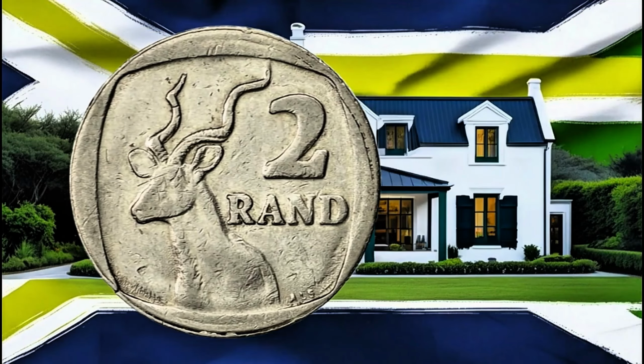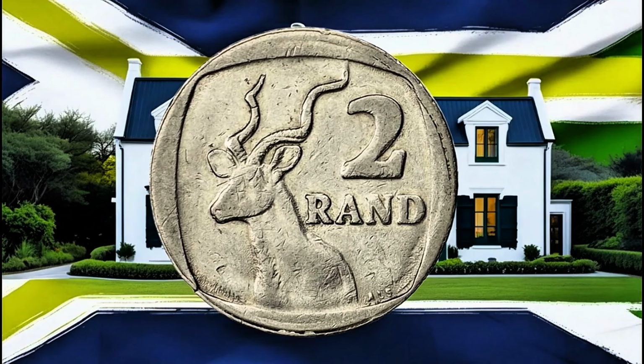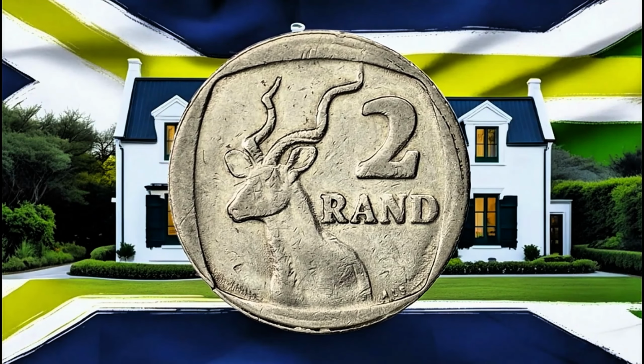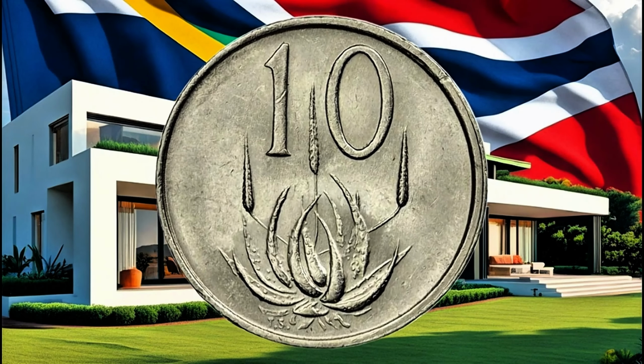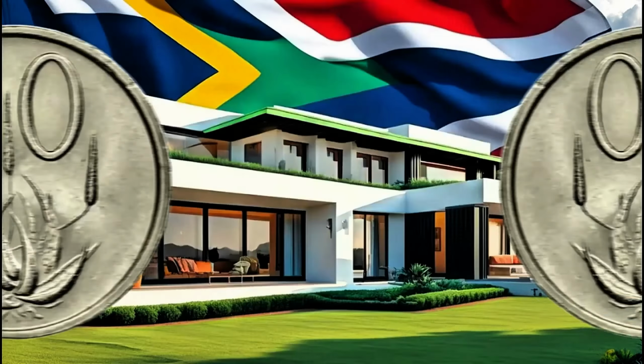Where can you sell this coin? If you believe you own a rare 1990 South Africa 2 Rand coin, let's move on to another coin, the 1988 10-cent coin from South Africa. Let's find out why.